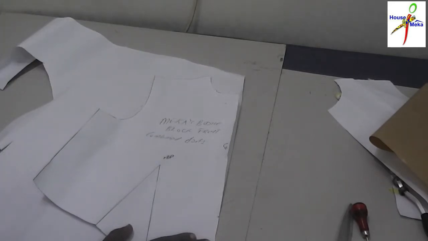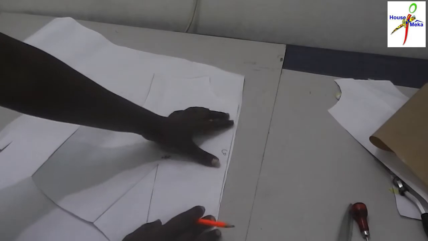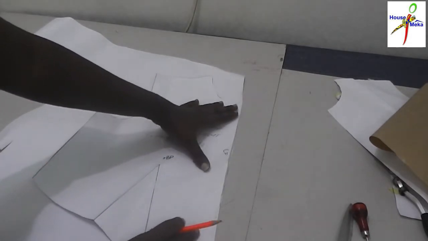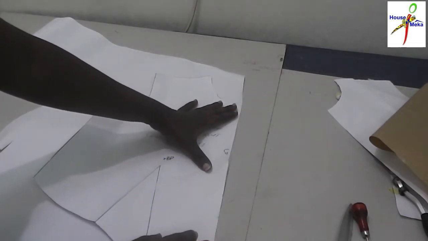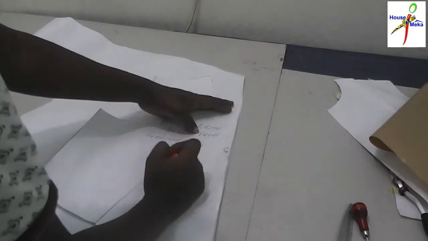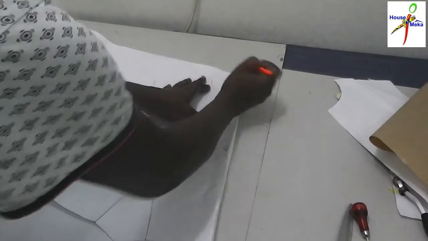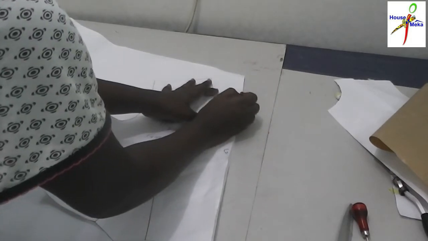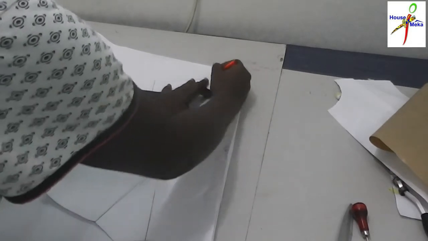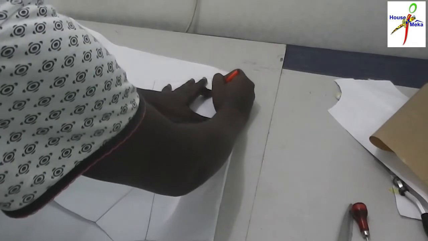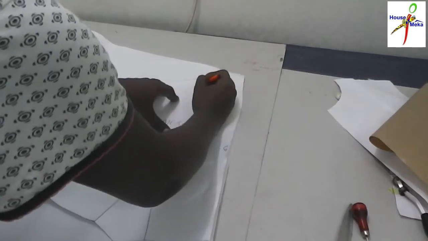It's the same principle. You draw your lines first to the dart. From the dart legs, you draw all your lines to the bust point and then slash and transfer. So then trace around this block again.